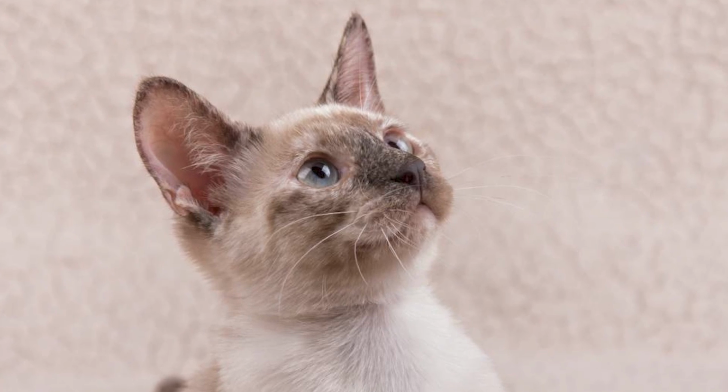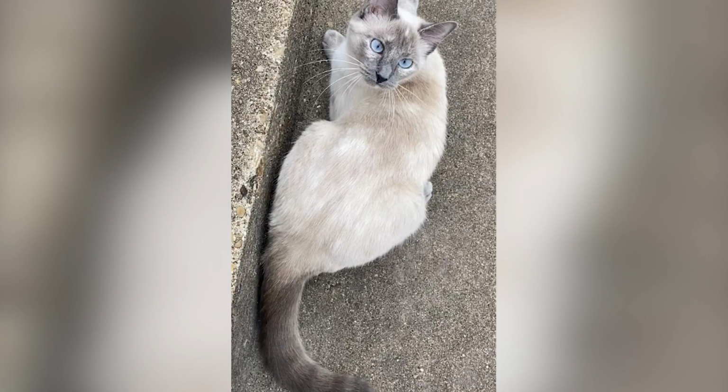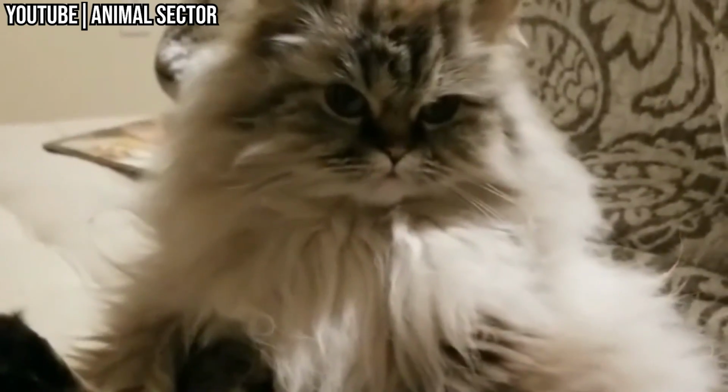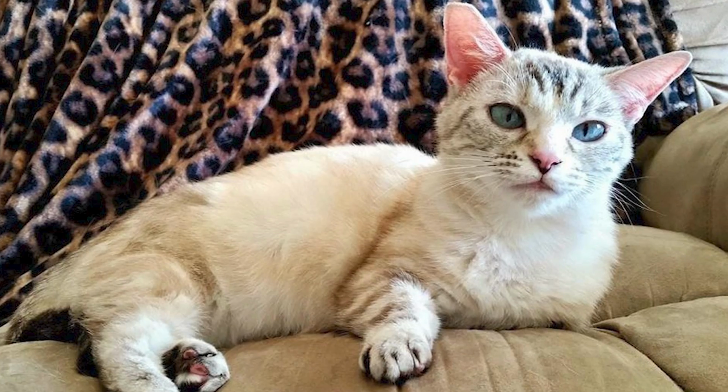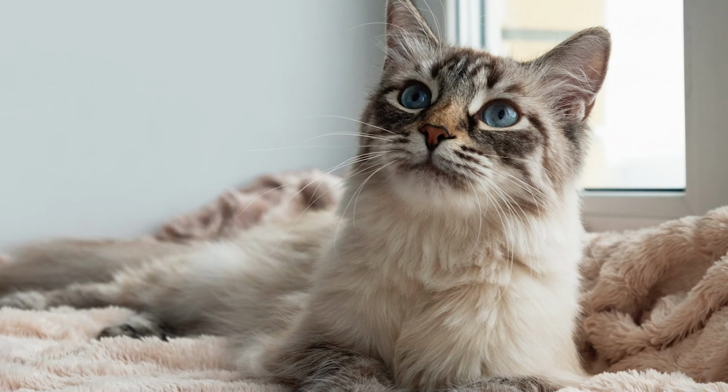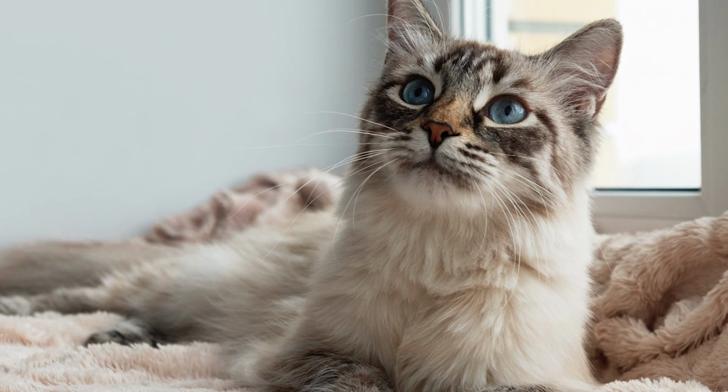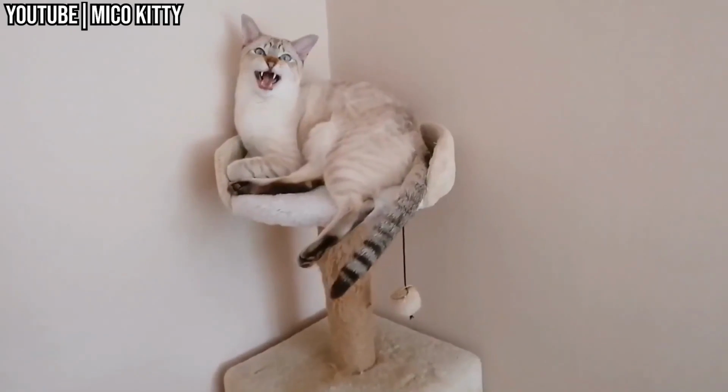Tortie point, creamy white with seal and red patches on the points. Lynx point, light-colored body with dark tabby stripes on the points. Tortie lynx point, creamy white or pale fawn body and beige-brown points with dark brown tabby markings and patches of red.